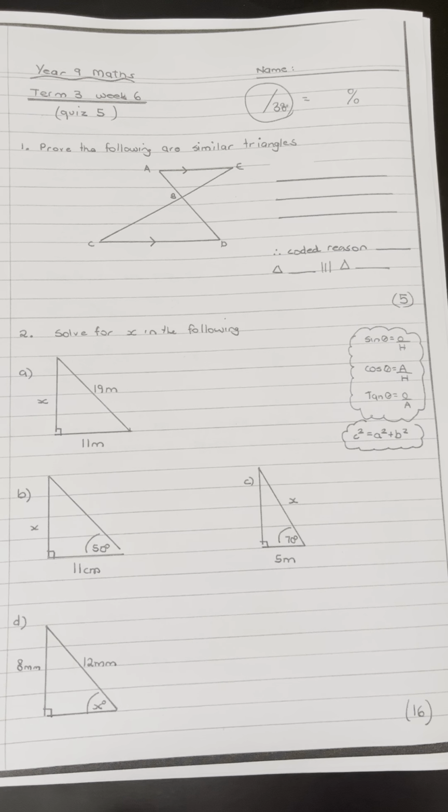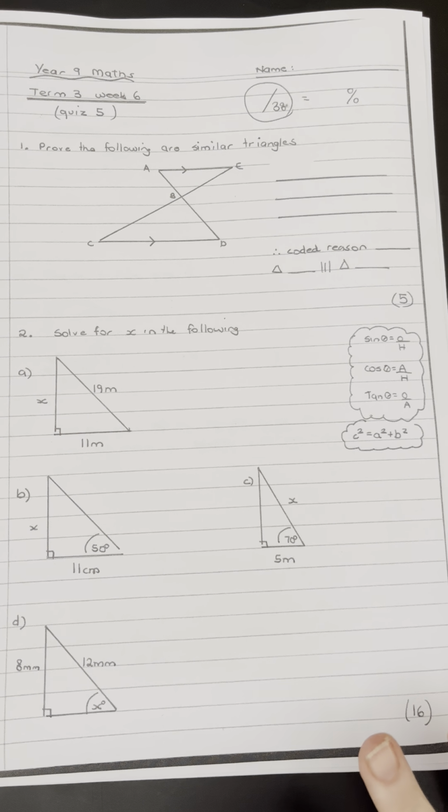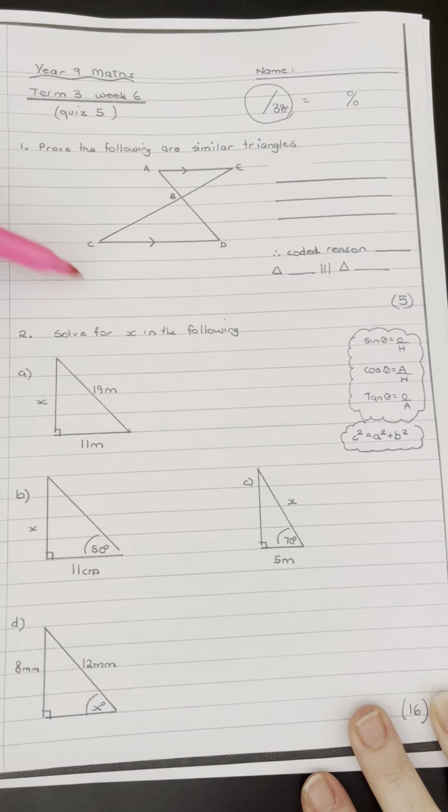Okay, I'm having a look at our Term 3 Week 6 quiz for Year 9. The first question I've got here is a proving similar triangles question. I want to go through those steps that we need to go through to prove that we have similar triangles. Now, when we look at our diagram, we don't have any numbers for lengths of sides there. So we know it's got to all be about the angles.